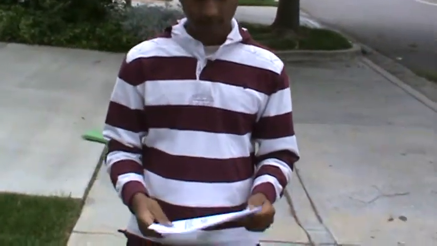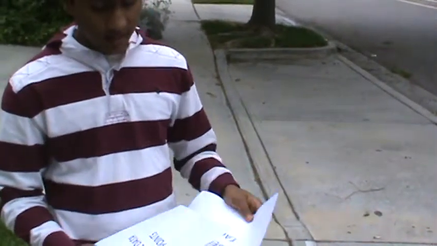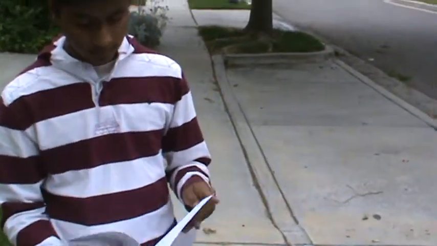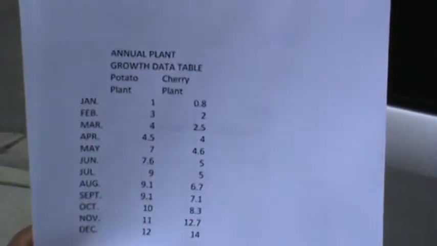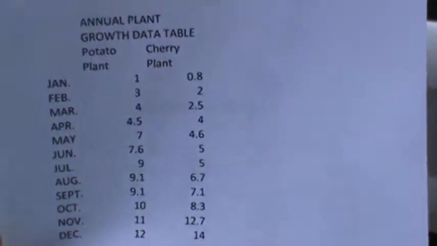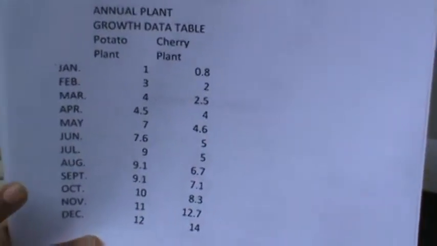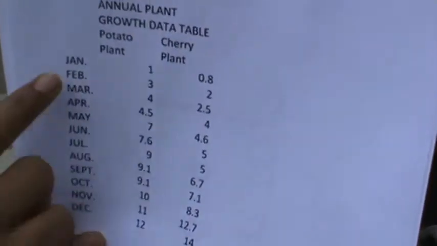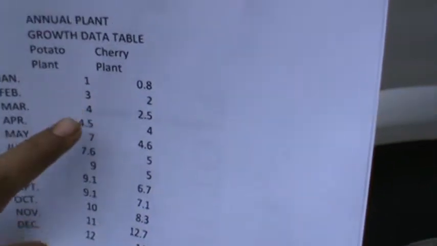After you have labeled and numbered each of the axes, you must plot the data points. So in our case, what we did was we initially created a data table with the months and the inches. So we grew 2 plants, potatoes and cherry plants. And then we had the inches on the right hand side and then the months on the left hand side. We identified the month and the inch as the ordered pairs.